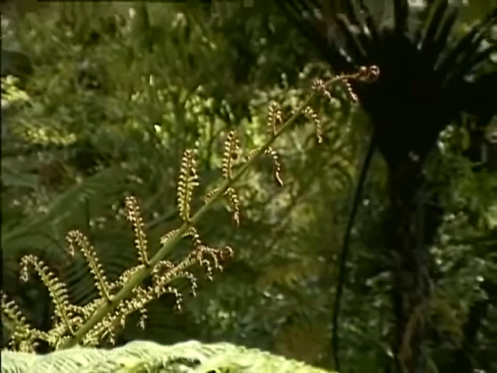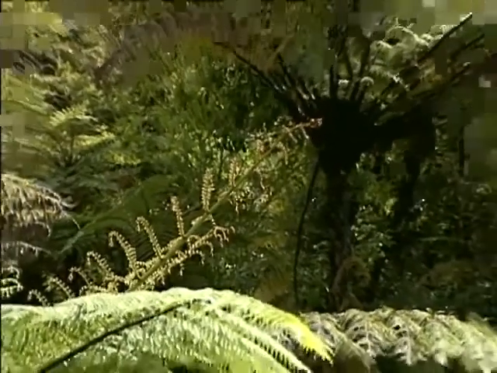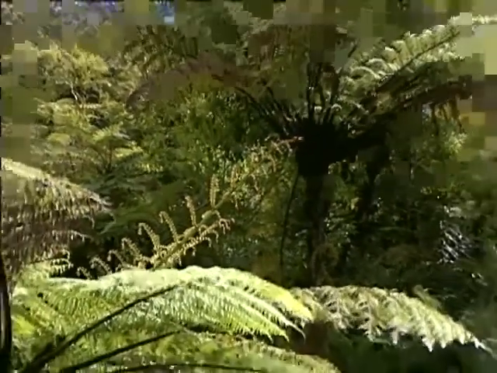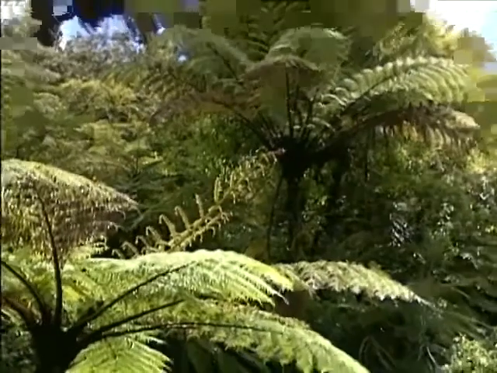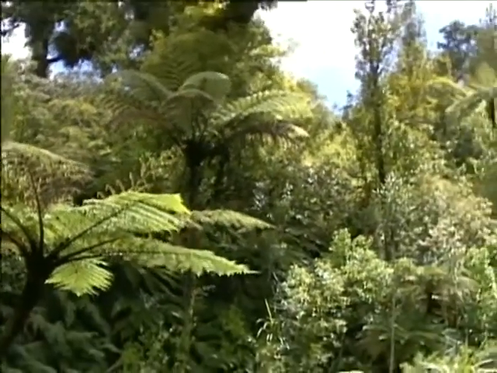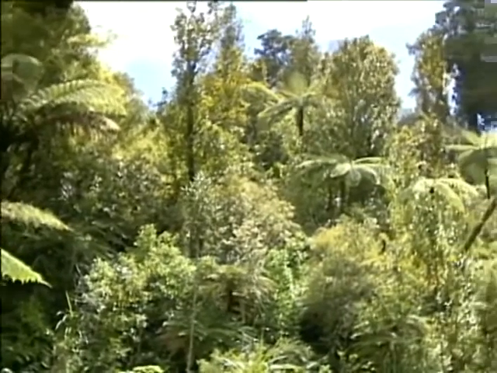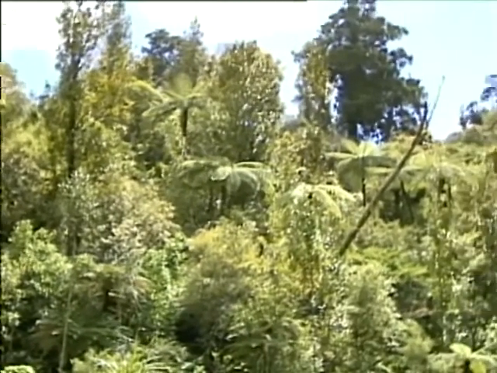There are as many as 12,000 species of ferns throughout the world. Some are the size of your fingernail, while others are as tall as a tree. In the wild, ferns are successful at reproducing and spreading throughout the forest. They do this by producing spores.